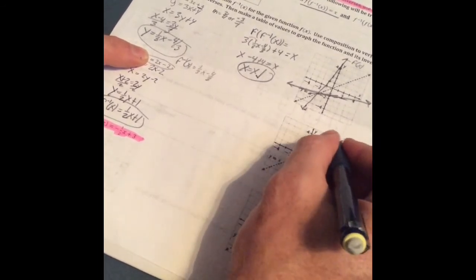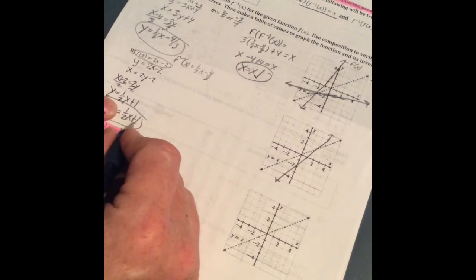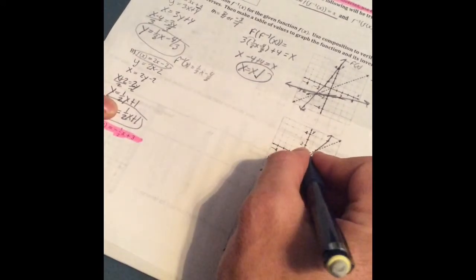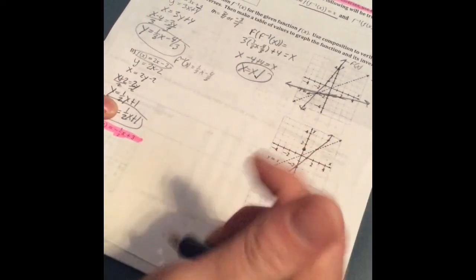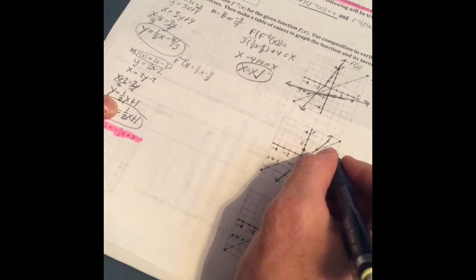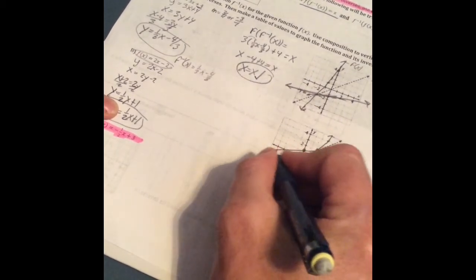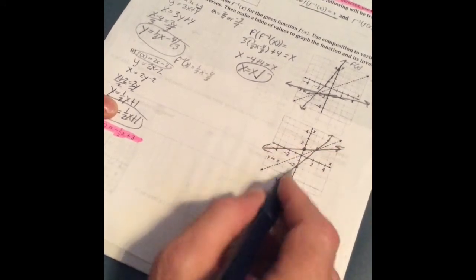All right. Since they're reflections, I should get something that crosses here, right? Let's see if it happens. So this is 1/2 x plus 1. I'm going to go to 1. It's my y-intercept. My slope is up 1 over 2. Oh, look at that. Up 1 over 2. And it sure looks like they're reflections over this line y equals x.